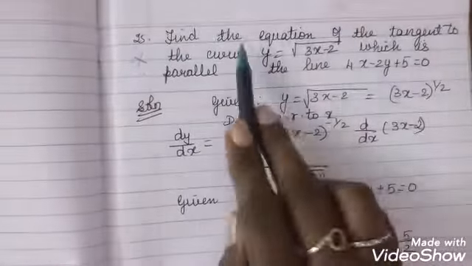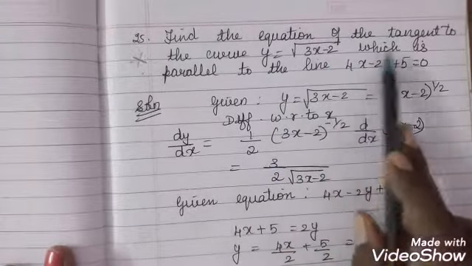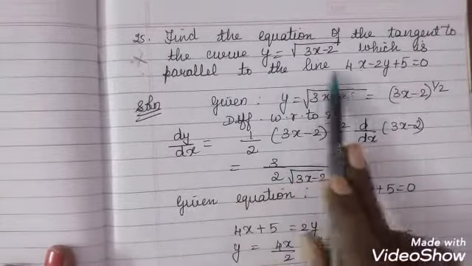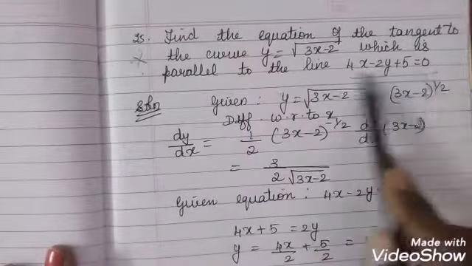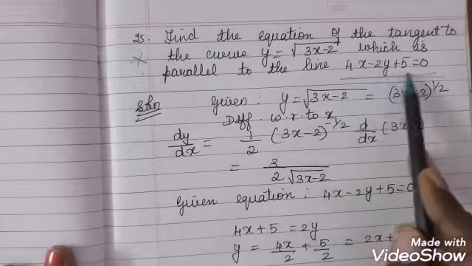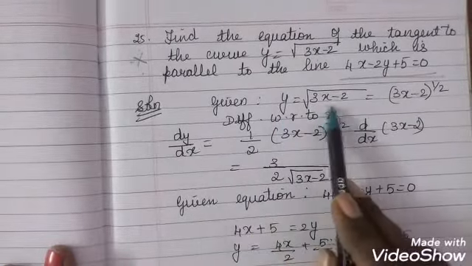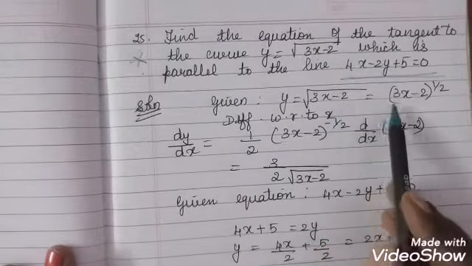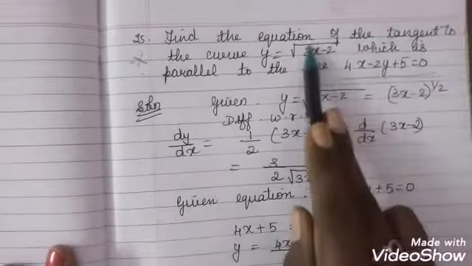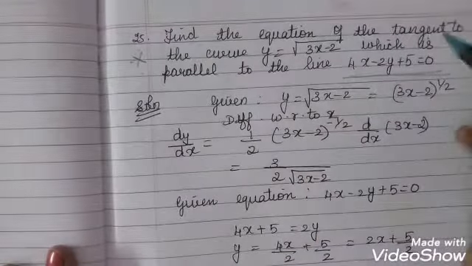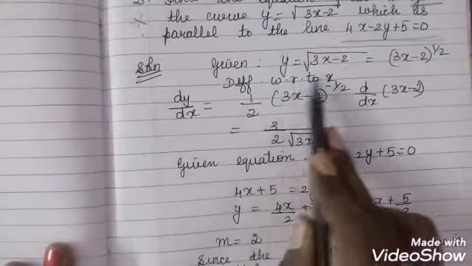It's nothing but: find the equation of the tangent to the curve y equal to root of 3x minus 2, which is parallel to the line 4x minus 2y plus 5 equal to 0. So here, it is parallel to the line 4x minus 2y plus 5 equal to 0, as given. So y equal to root of 3x minus 2, which is 3x minus 2 the whole power half. It's clearly given that the tangent is parallel to the line, and I'll have to find the equation of the tangent. So now differentiate it with respect to x.